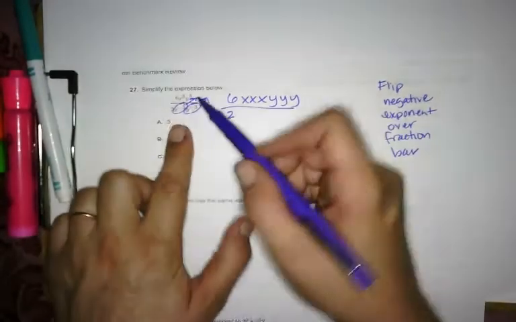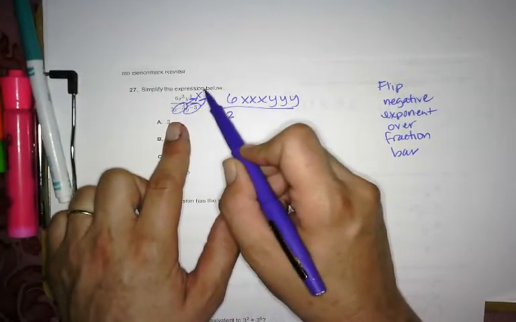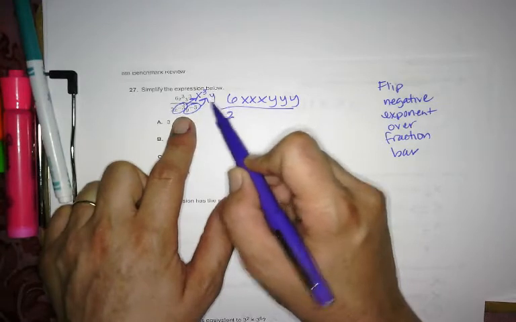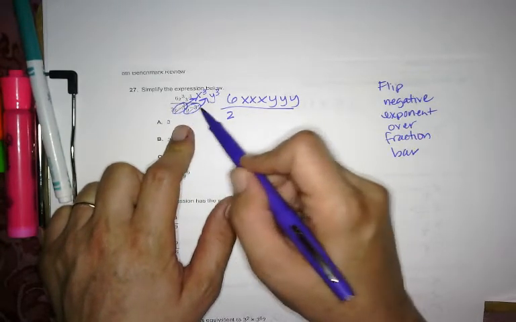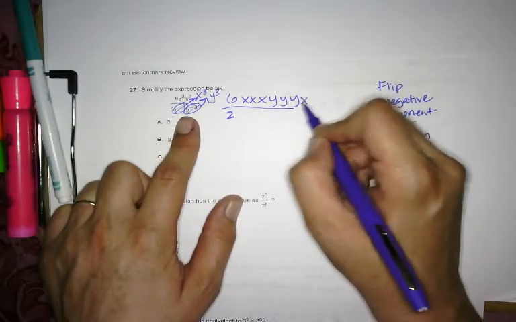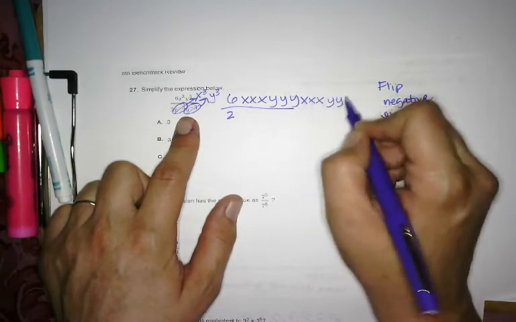So really this means I could move this x up here and it becomes a positive 3, and I can move that y up here and it becomes a positive 3. So that's what I'm going to do, is I'm going to take those and move them up. So that really adds 3 more x's here and 3 more y's.